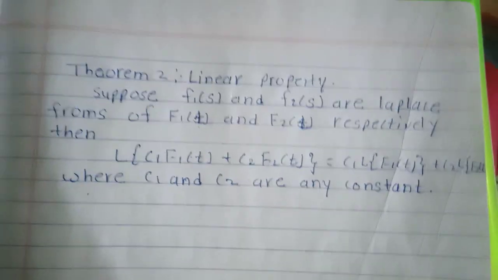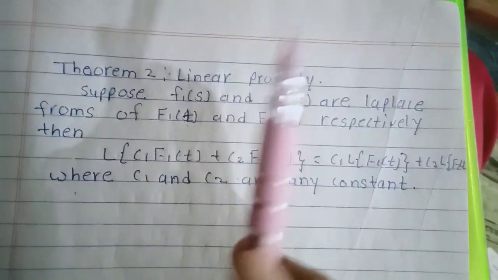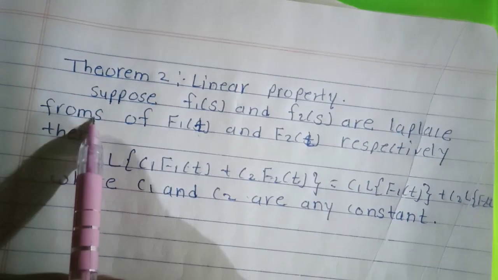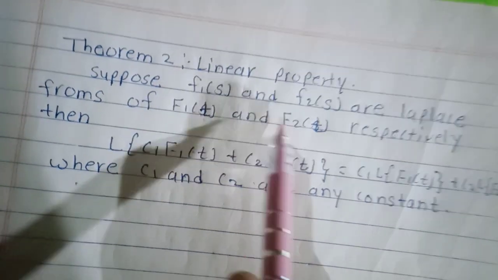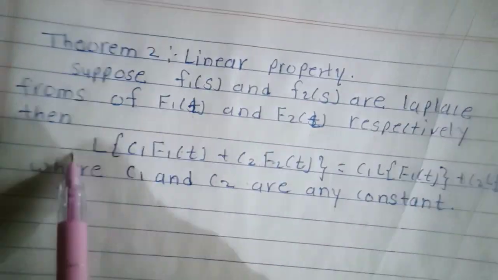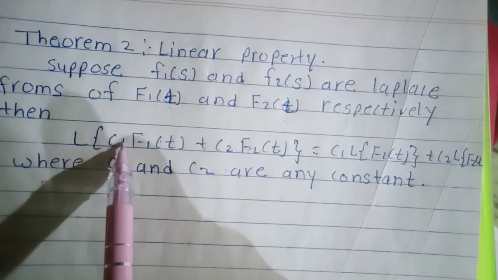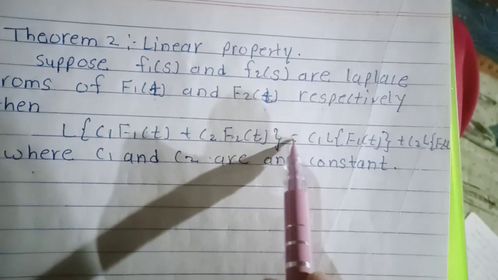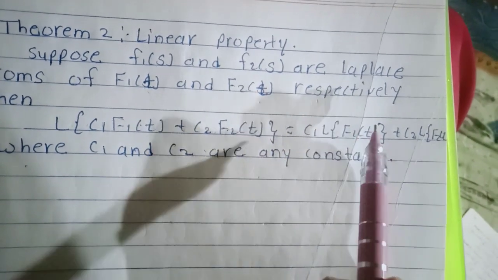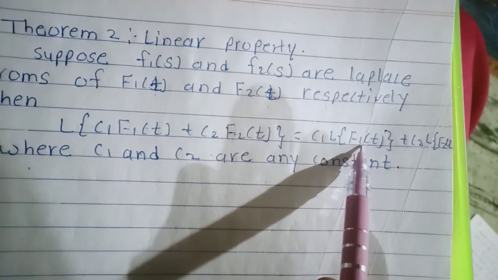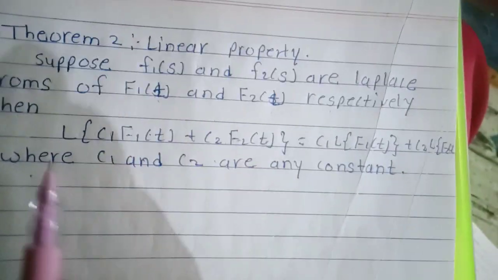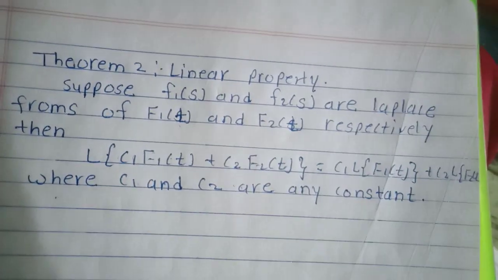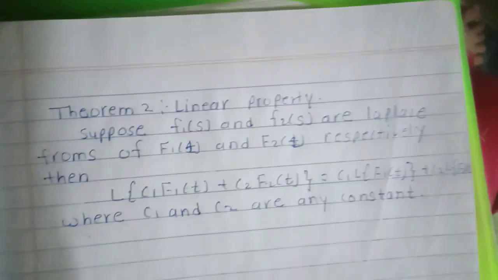आज हम Laplace transform का second theorem देखने वाले हैं, वो है linearity property. Suppose F1 of s and F2 of s are Laplace transforms of f1 of t and f2 of t respectively, then Laplace transform of c1 f1 of t plus c2 f2 of t is equal to c1 Laplace transform of f1 of t plus c2 Laplace transform of f2 of t, where c1 and c2 are constants. Now we prove the theorem.